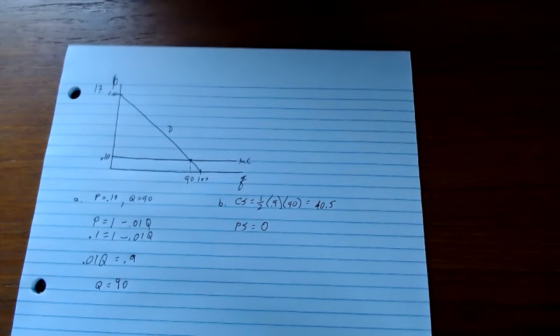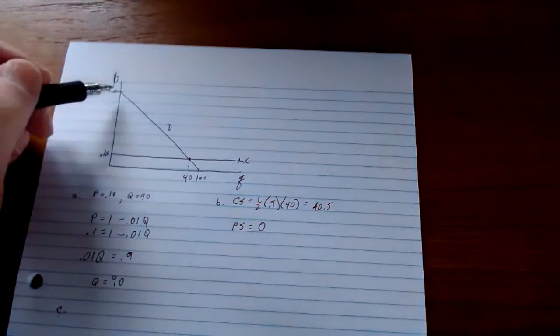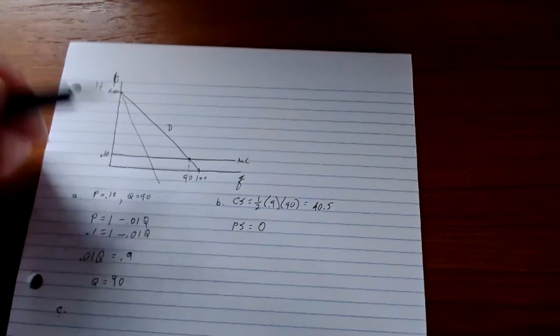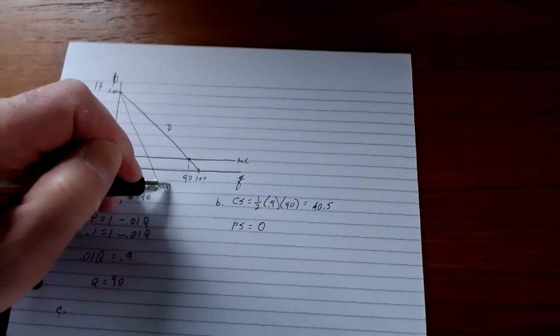Part C, suppose the gangland figure Tommy Vercetti monopolizes the pop rock market. What price and quantity would he choose to maximize profit? If this were a monopoly, then we'd need to find the marginal revenue.